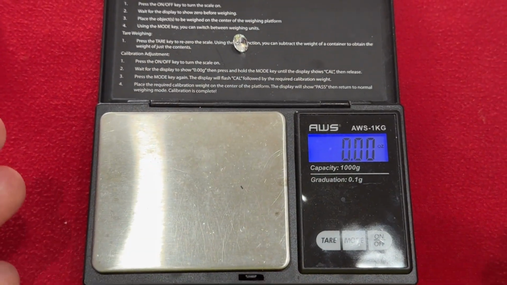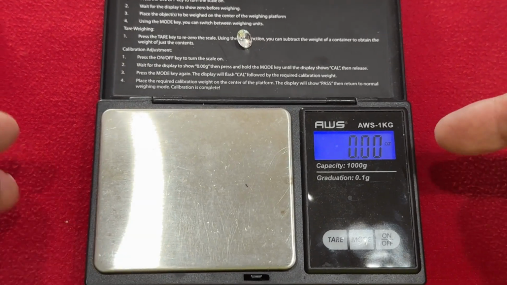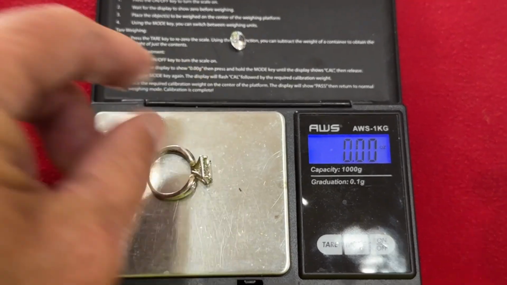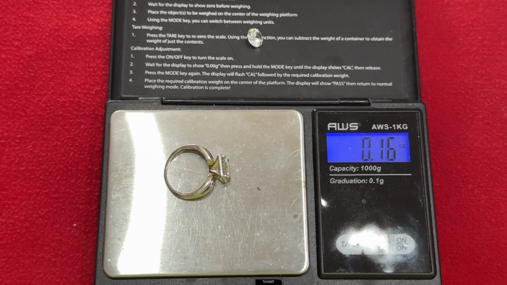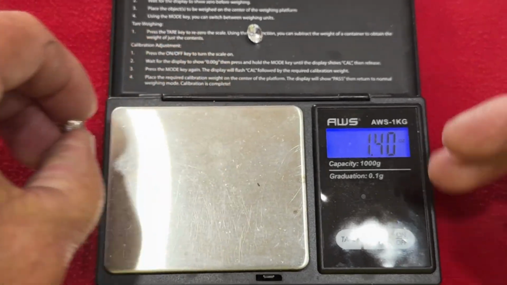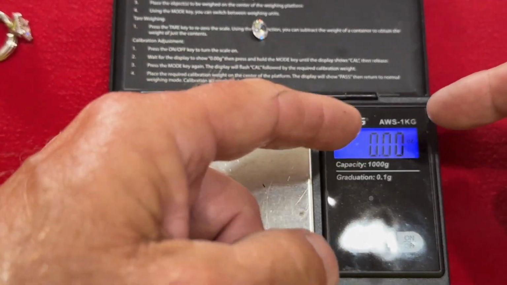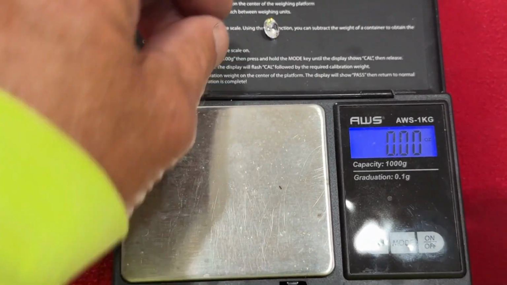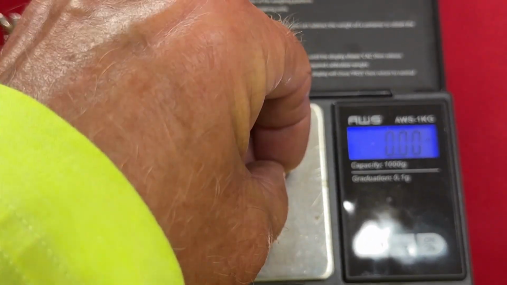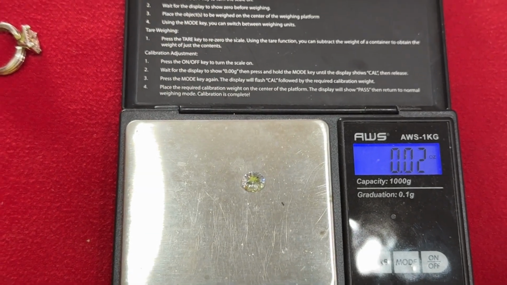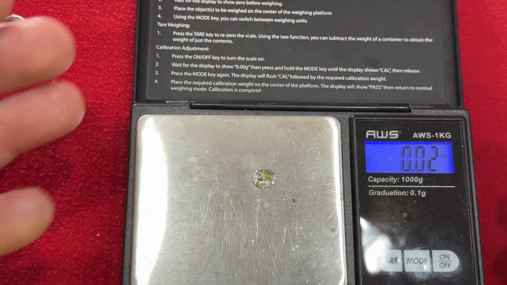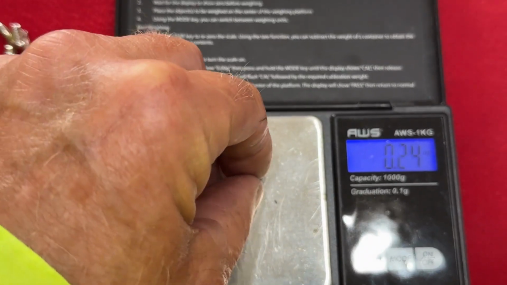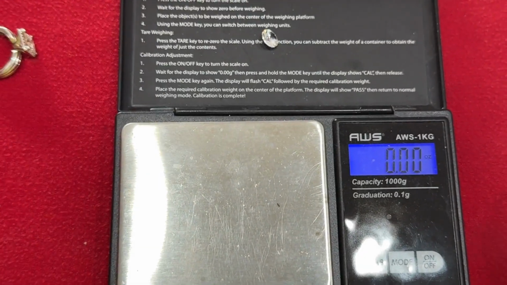Let's check out weighing a few stones right here. All right, what we have here is an actual scale. I got it set on ounces right now. What does that ring weigh? It weighs 0.16 ounces. We can go through a lot of different weights, grams and all kinds of things. But what we want to do is carats. But before we do that, let me throw this on. This is just a CZ. It weighs 0.02 ounces. That's kind of hard to tell somebody, I've got a 0.02 ounce diamond ring or whatever.